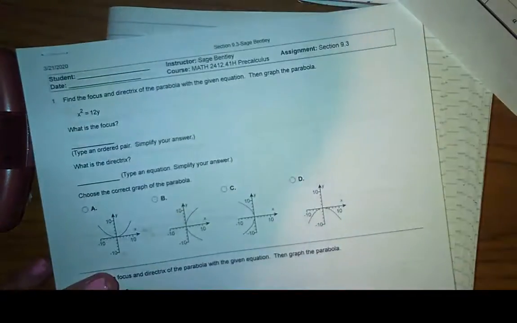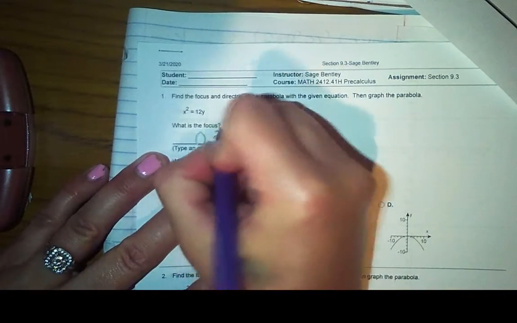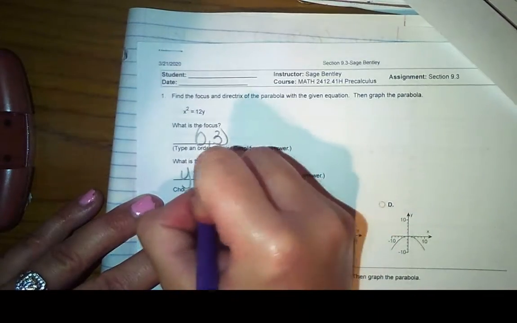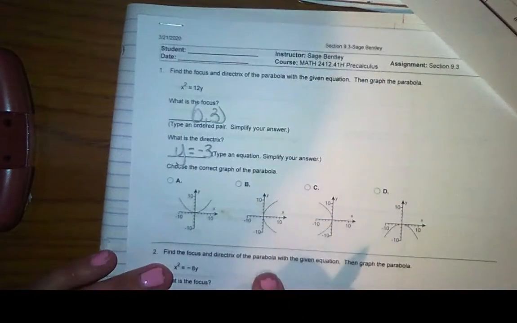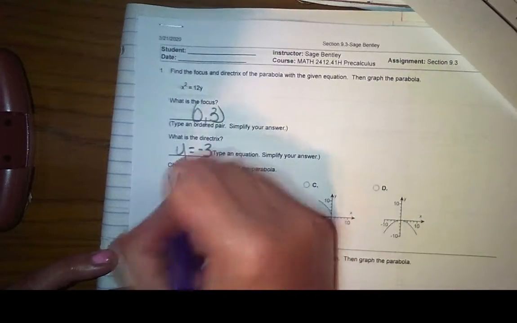So what did I do? All right, so what is your focus? Your focus was going to be 0, 3. What is your directrix? It's a line, so type y equals -3. And then what's the graph of the equation? Well, does it open up, right, left, or down? It opens up, so it's got to be A. All right, let's do another one.